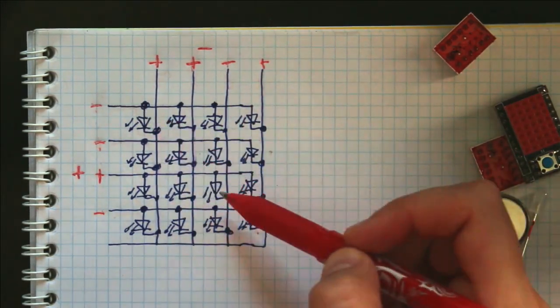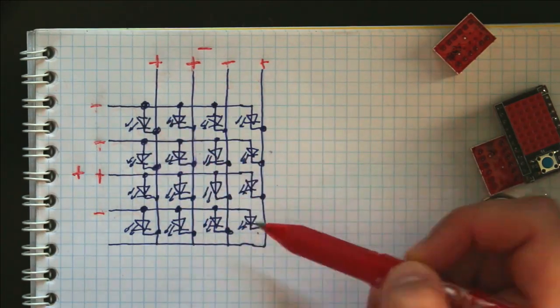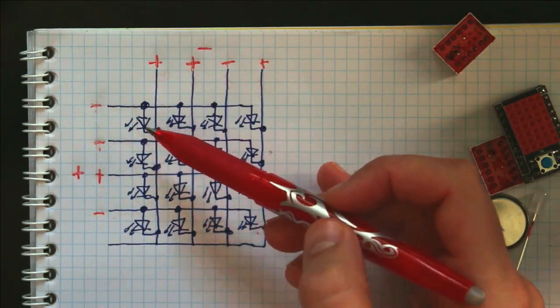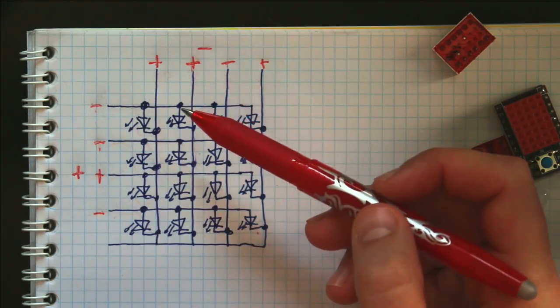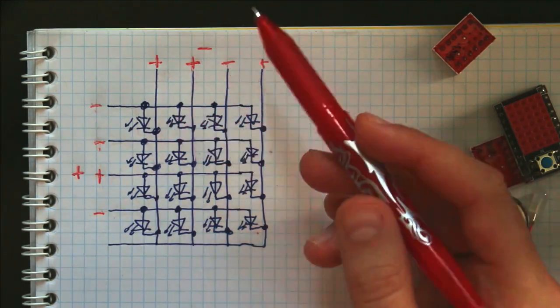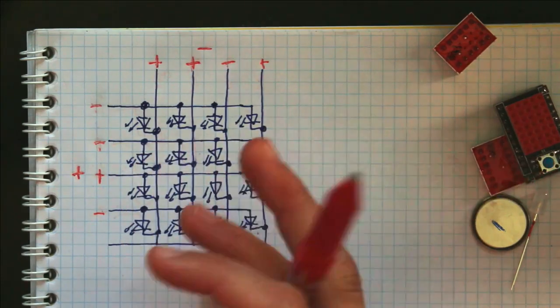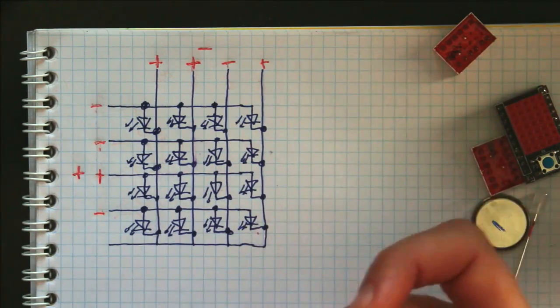Now, if this happens fast enough, then your eye doesn't perceive it as blinking, but rather perceives it as on. Just like the settings on a camera, if you take a very slow image of a car on a highway, then you can see the lines of the headlights.